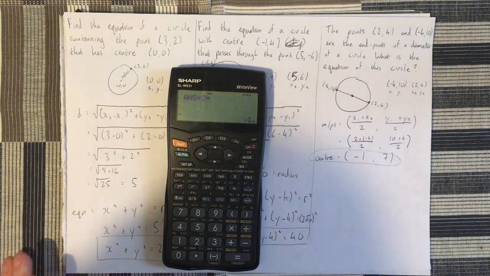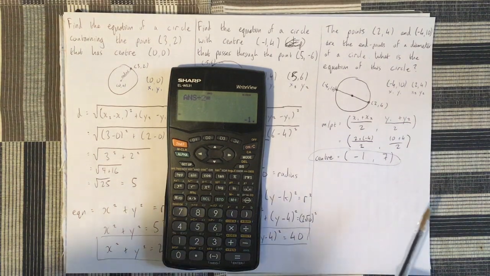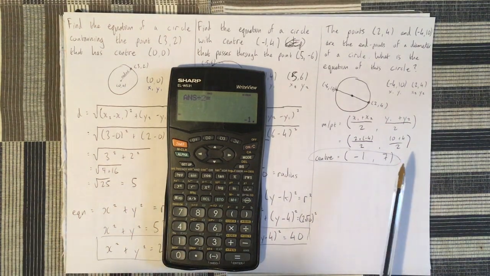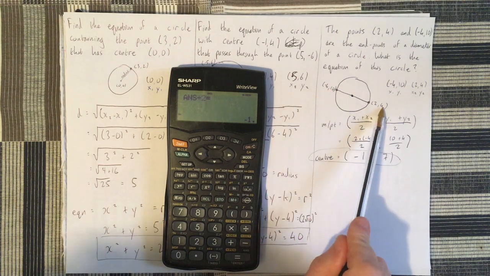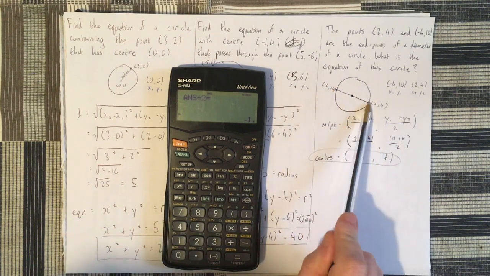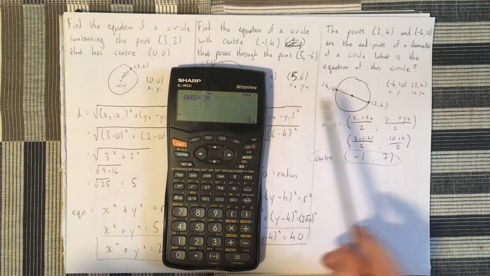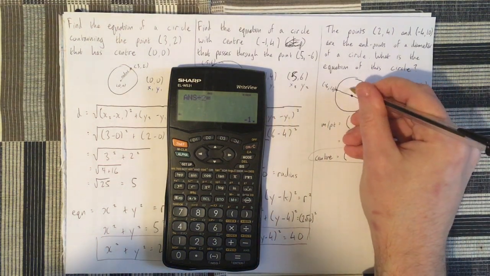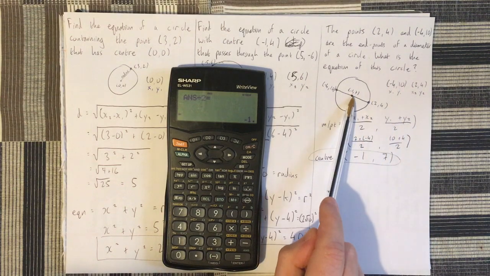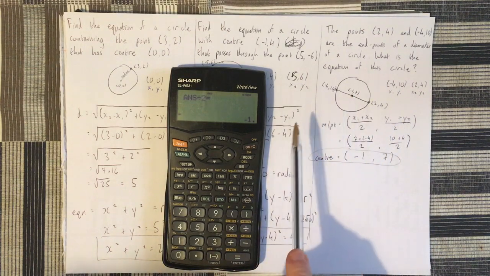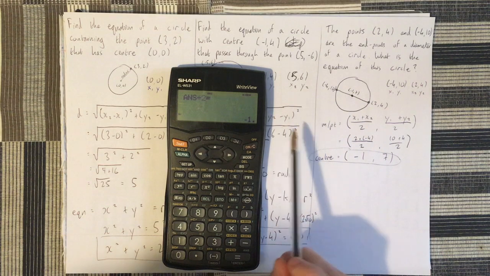All right. Next thing I need to figure out is the radius. So I mean, you could get the distance from minus 4, 10 to 2, 4. That's a diameter, and then half it. But you know the center now is minus 1, 7. So just get the distance from minus 1, 7 to one of these points, and that's your radius. Doesn't matter which one you pick.